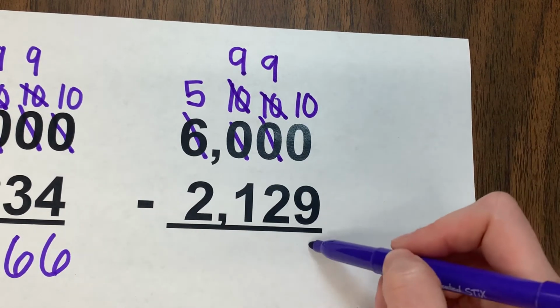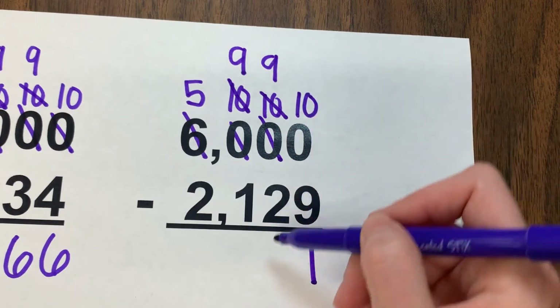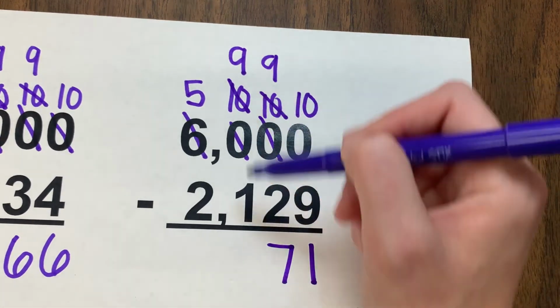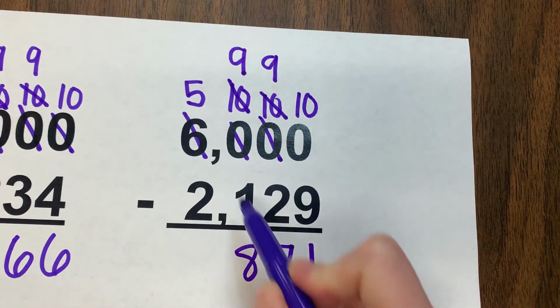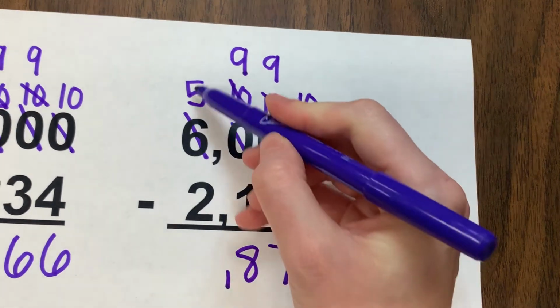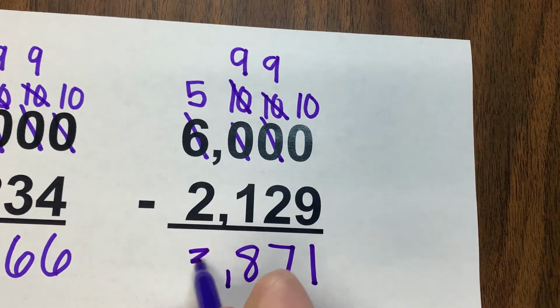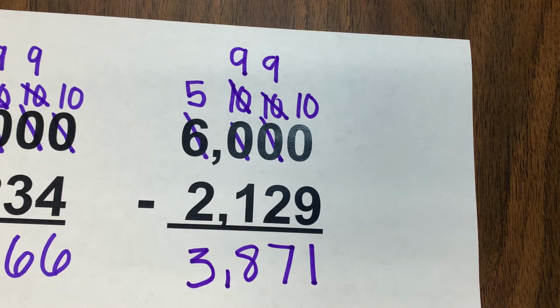10 minus 9 is 1. 9 minus 2 is 7. 9 minus 1 is 8. Now we're going to bring that comma. 5 minus 2 is 3. All right, we've got 2 more examples to do.